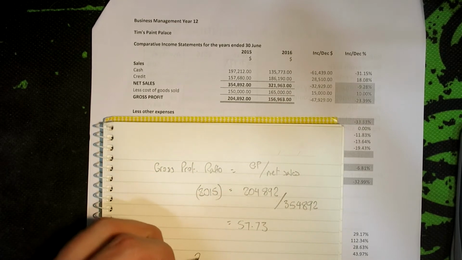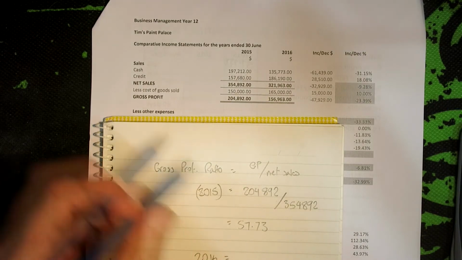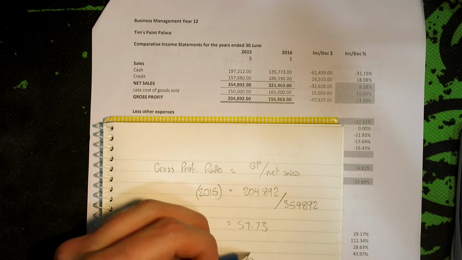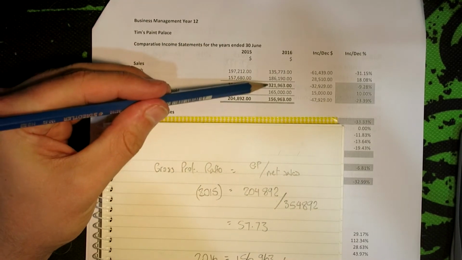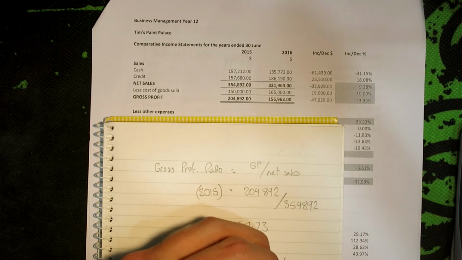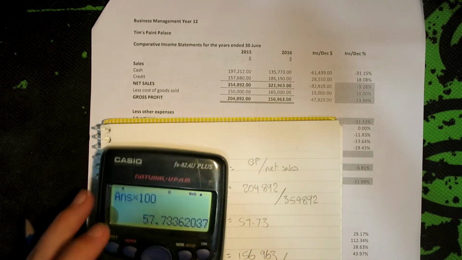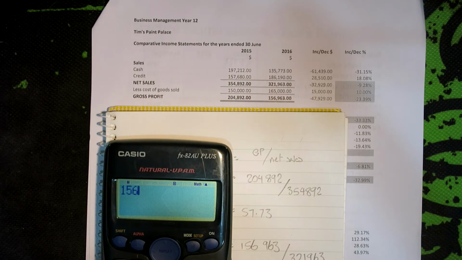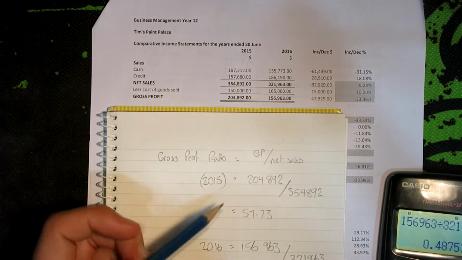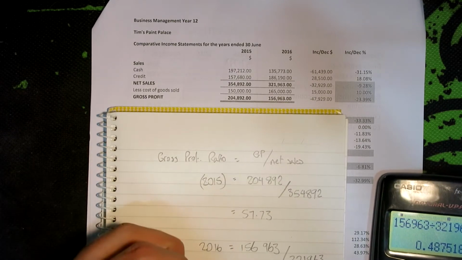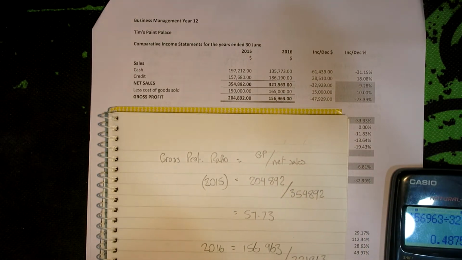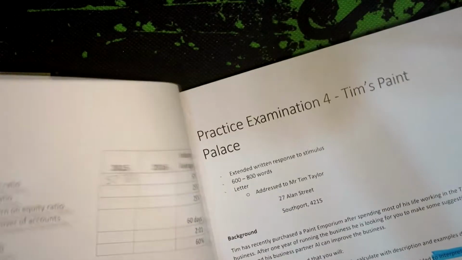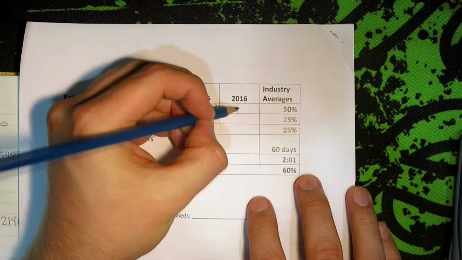Just fill in the details there. 2016 is 156,963 divided by net sales for 2016, 321,963, which, plugging into our calculator, 156,963 divided by 321,963 equals 48.75%. Fill that in, 48.75%.